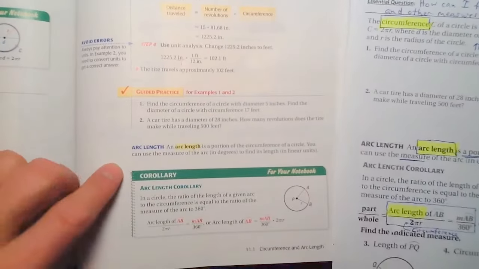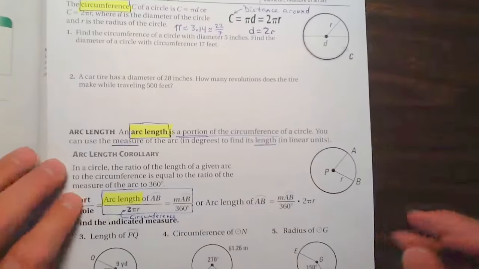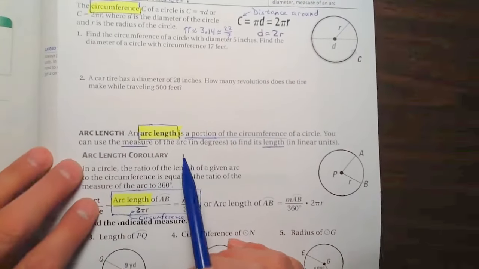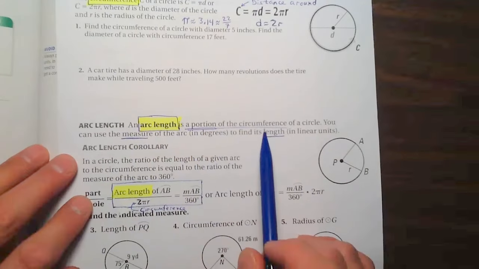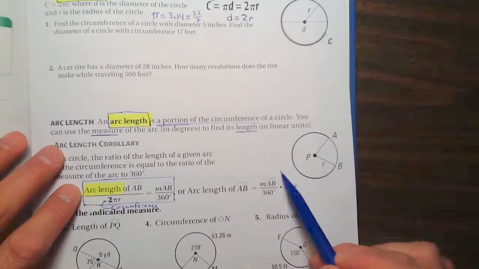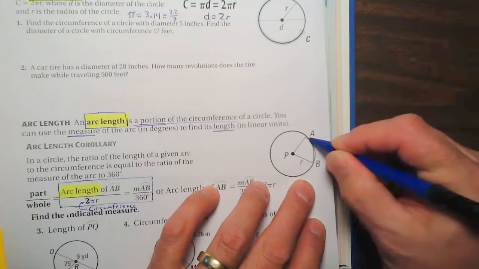Now let's forge on to arc length. What is this arc length all about? Well, an arc length is a portion of the circumference. So circumference is all the way around. Arc length is just part of the way around.